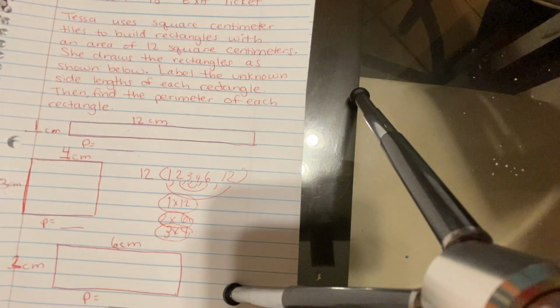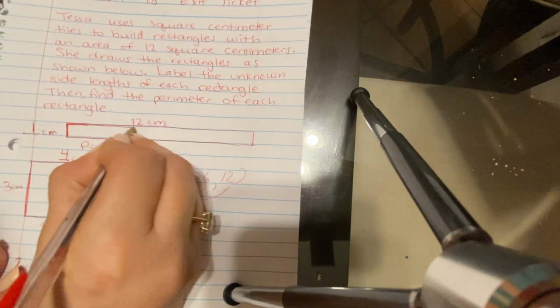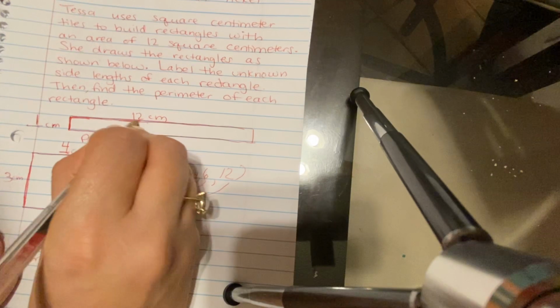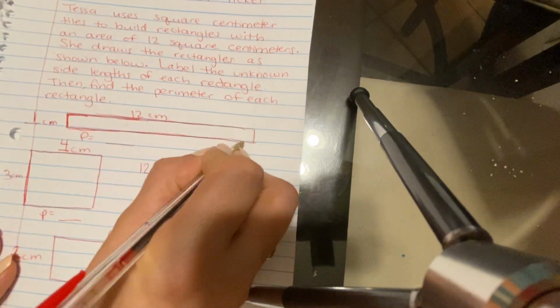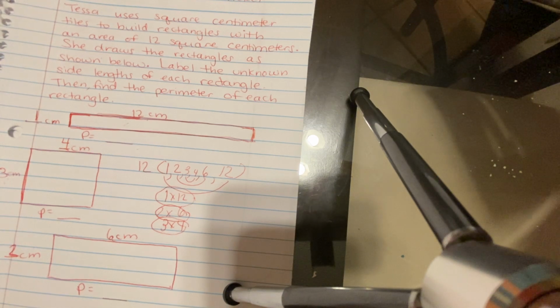Remember what I said about this perimeter being like a fence? If you're going to do a rectangle, you've got to go all the way around the rectangle, not just these 2 sides. My puppies would get out and run down the street. So you've got to do all 4 sides. Perimeter is the outside of a shape. So what do we know about rectangles? They have 2 sets of equal sides.